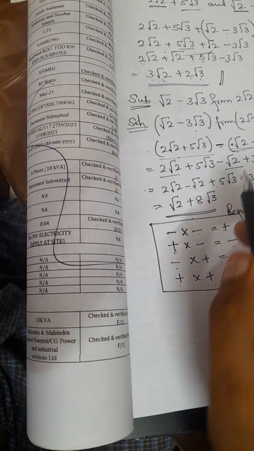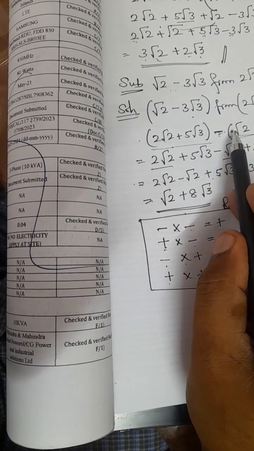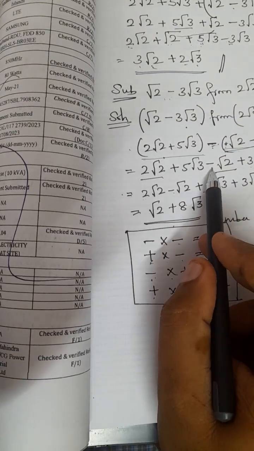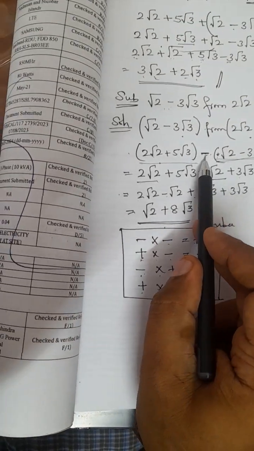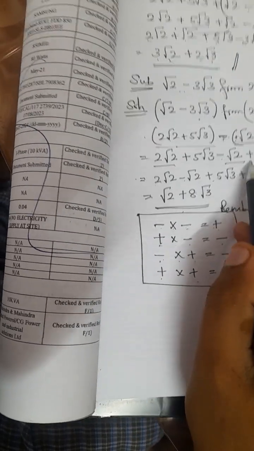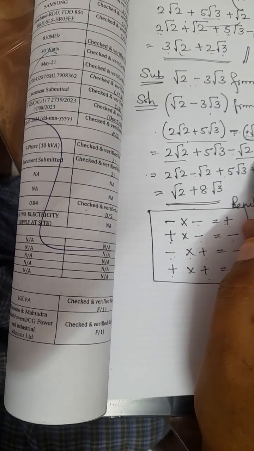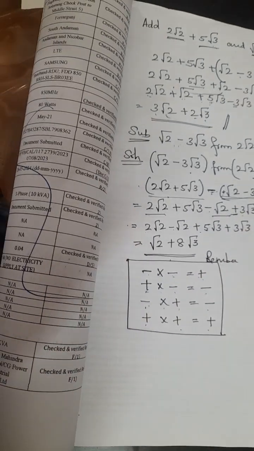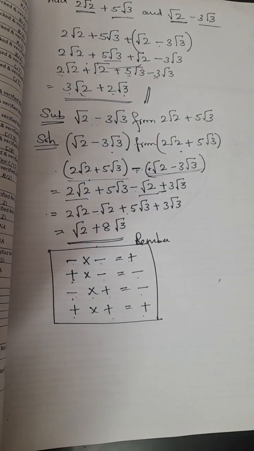Okay, so this is the rule. So you can see here, minus into plus has given you minus. Minus into minus is equal to plus, right? So this has to be remembered when you're solving such questions.